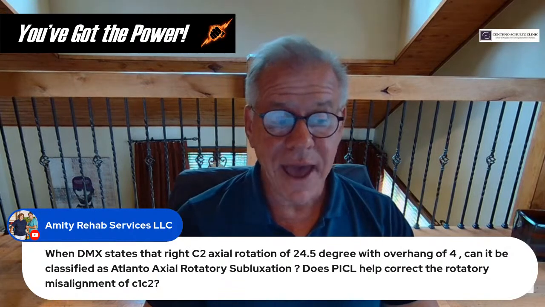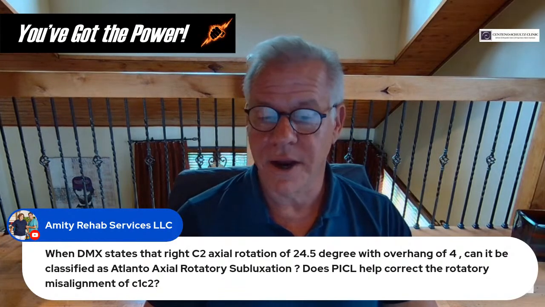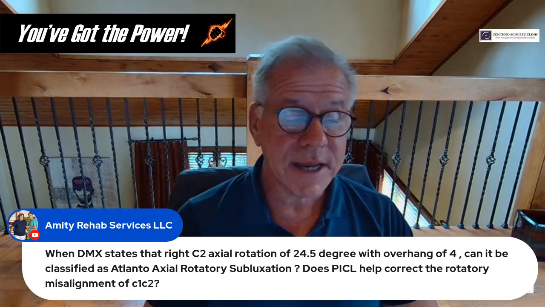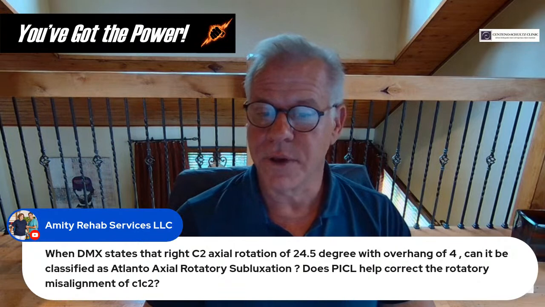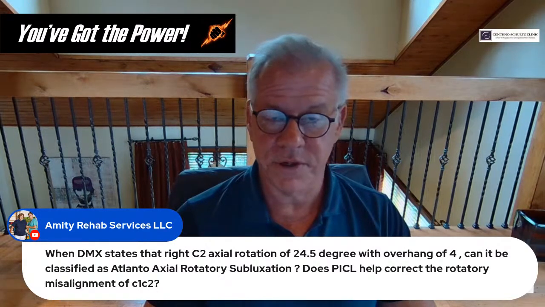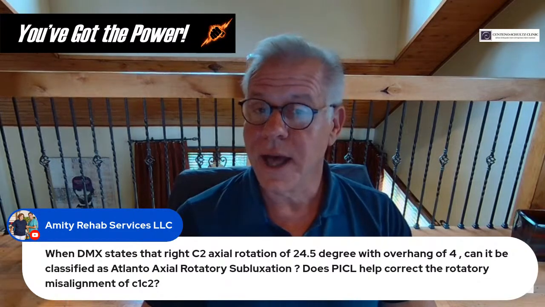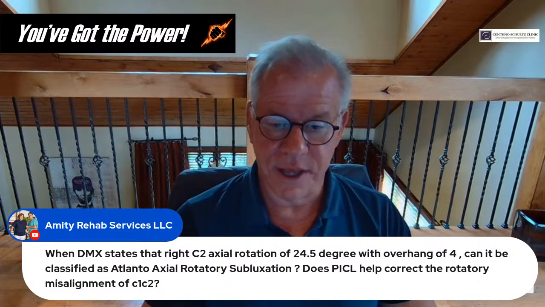So the fact that you're seeing rotation there is a result of alar ligament injury. As far as getting the rotation back, that's why we almost always, not always, but we try to work with upper cervical chiropractors who can keep that in good alignment as we heal those ligaments.